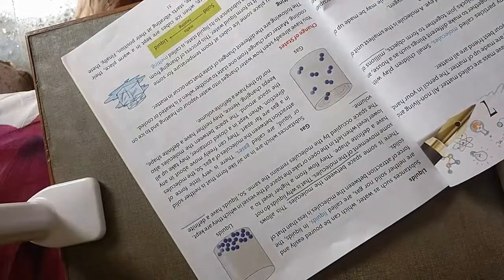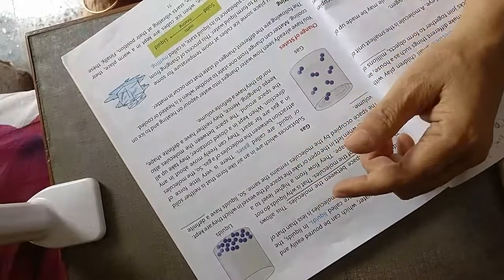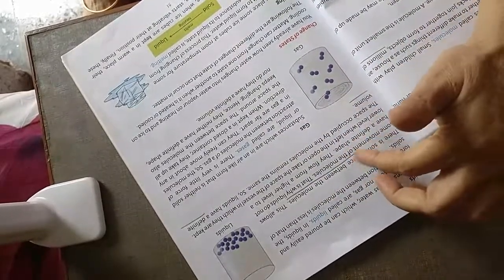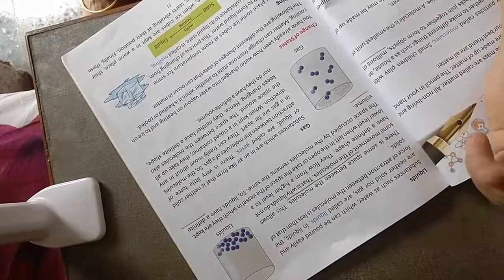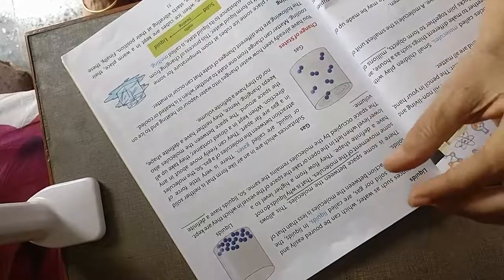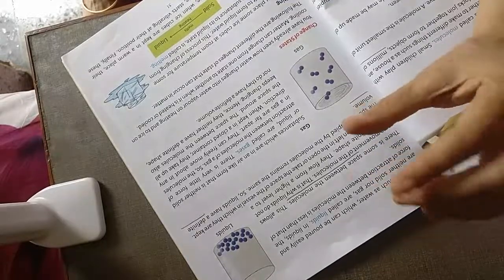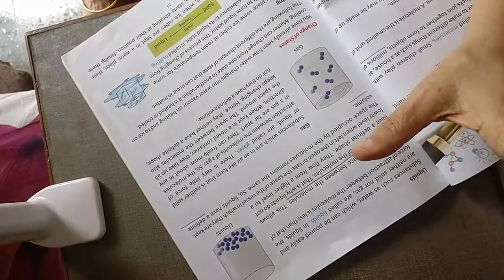Because your finger can't take place between the space of the water molecules, but there is no change in volume if you put some sugar or salt in water, because after stirring you will see that they have occupied the space between the water molecules.